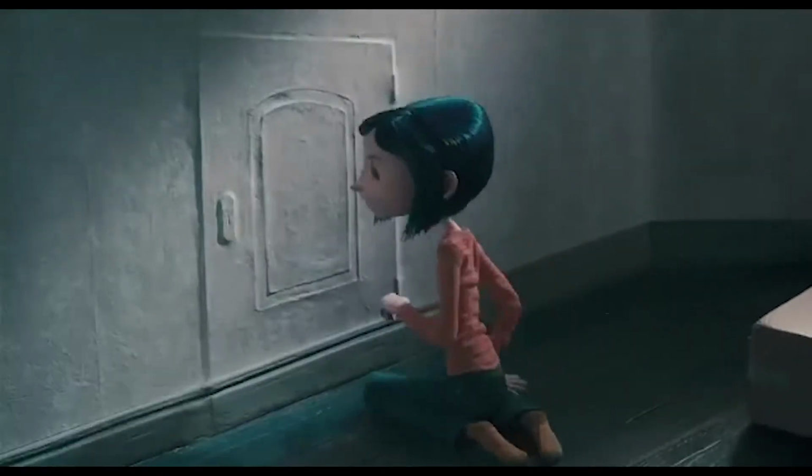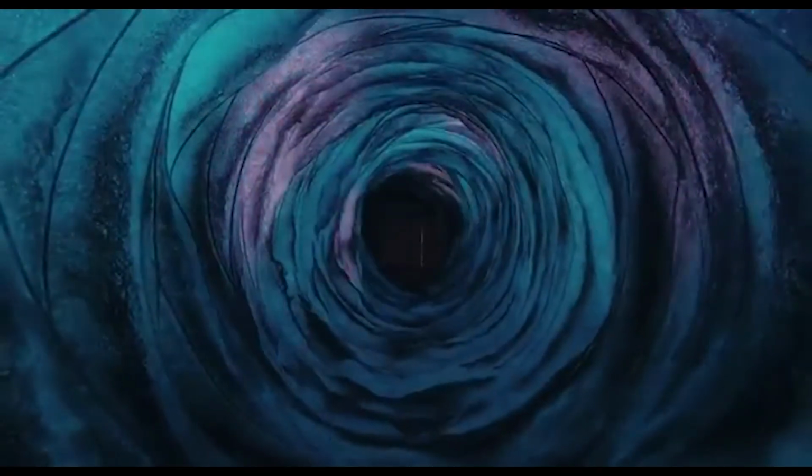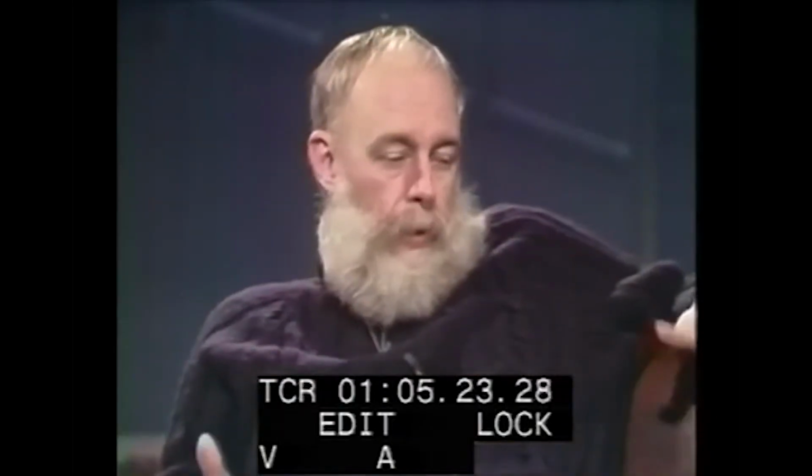2009's Coraline is revered to be a dark yet inviting stop-action animated movie. Neil Gaiman, author of the original book, contributes much of its inspiration to artist Edward Gorey.